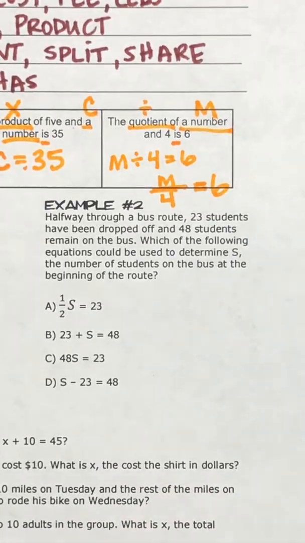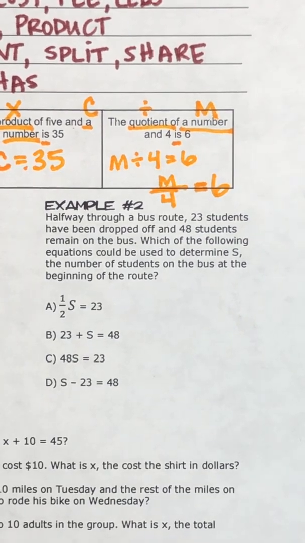Example number 2. In this one it says, halfway through a bus route, 23 students have been dropped off and 48 students remain on the bus. Which of the following equations could be used to determine S, the number of students on the bus at the beginning of the route?